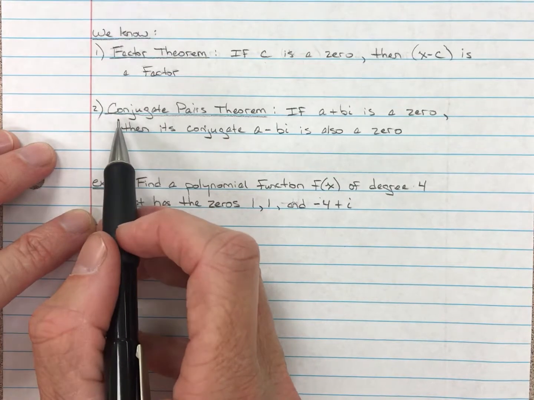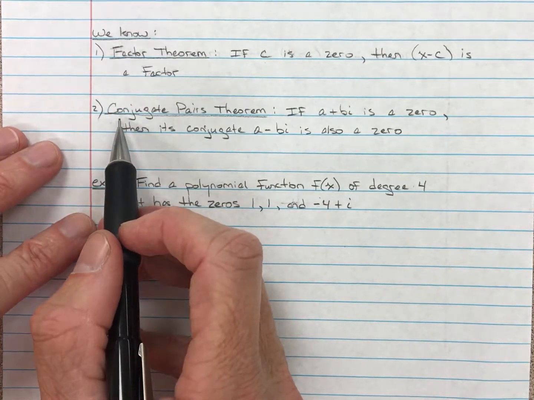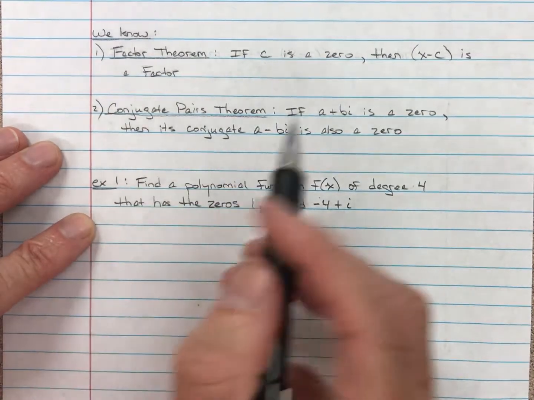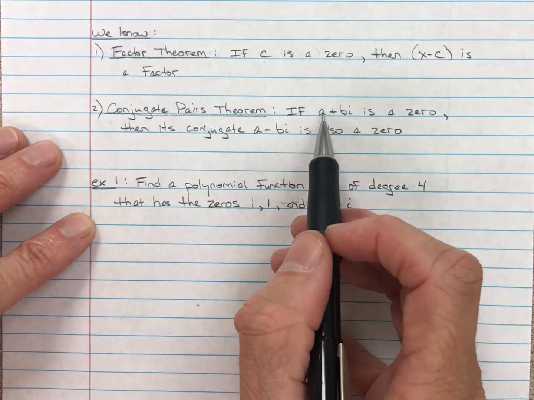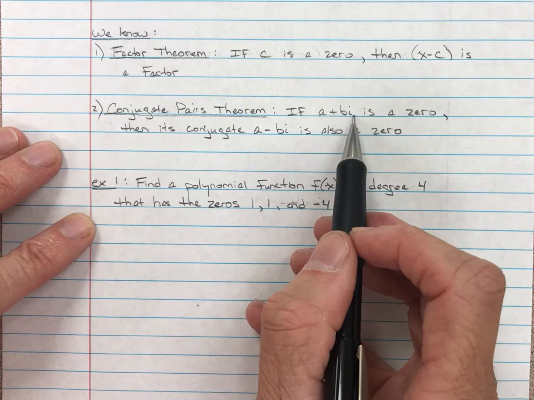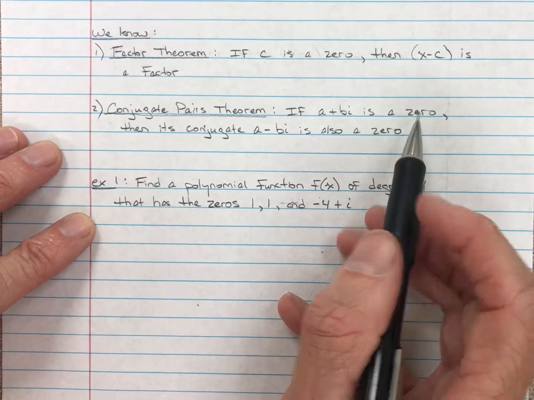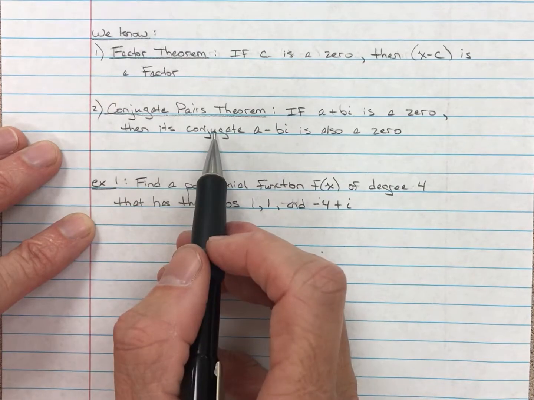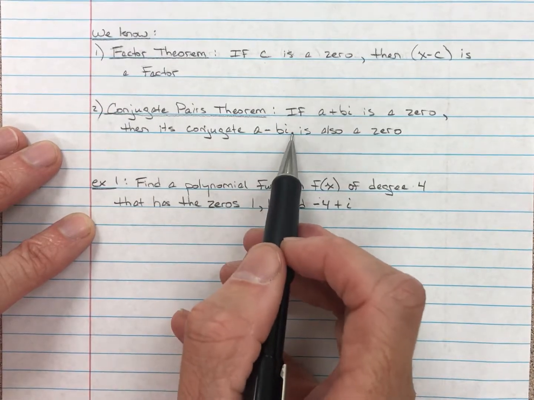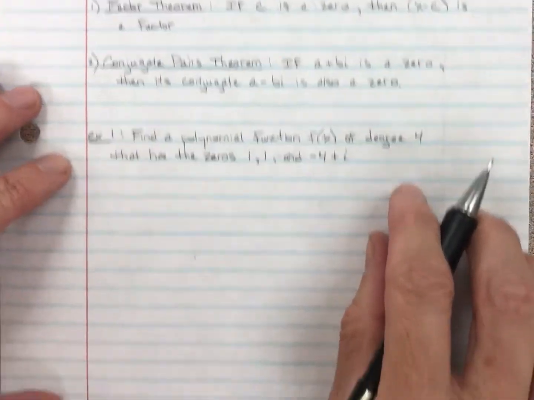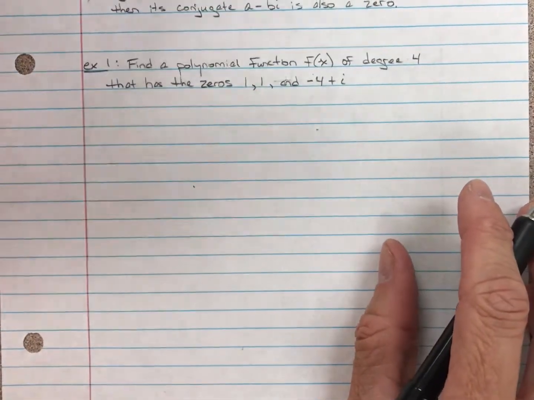Number two, we just learned in a previous video lecture the conjugate pairs theorem, which tells us that if a plus bi, the complex number a plus bi, is a zero, then its conjugate, a minus bi, is also a zero. Okay, so let's find ourselves a polynomial.